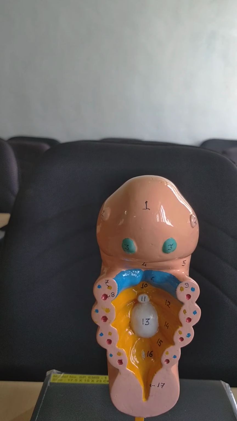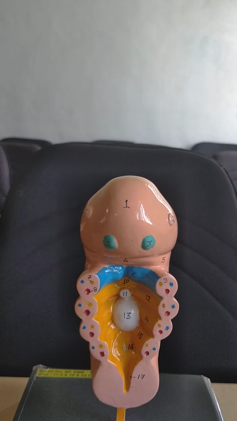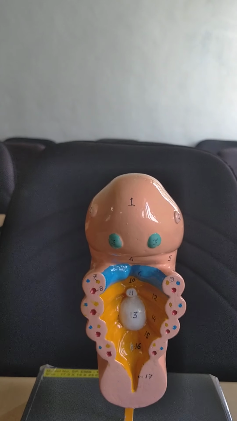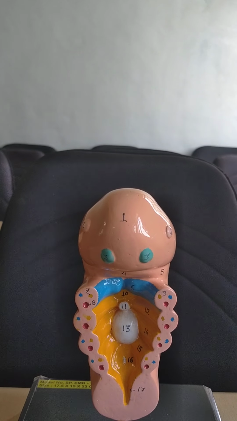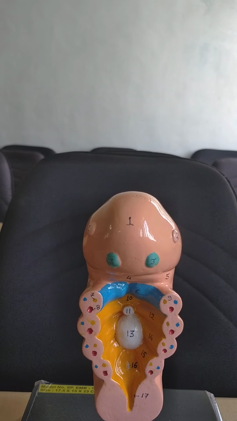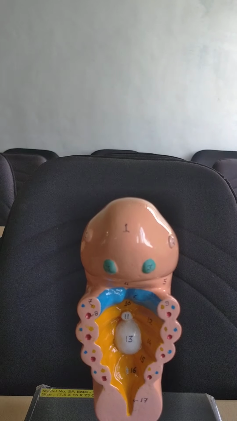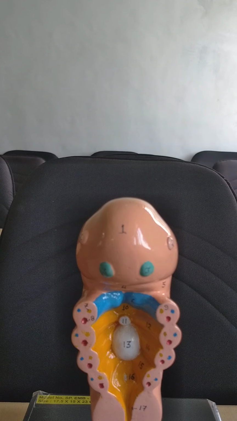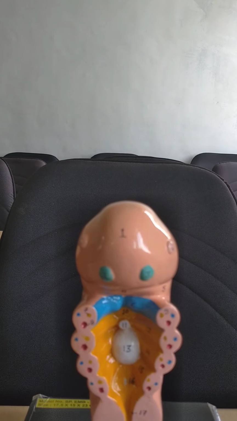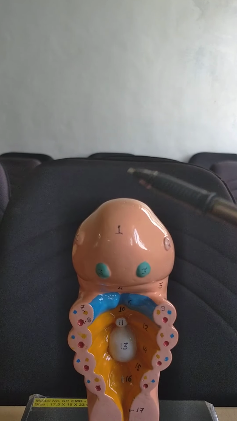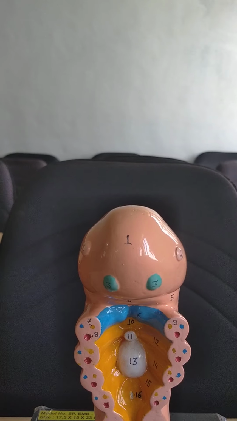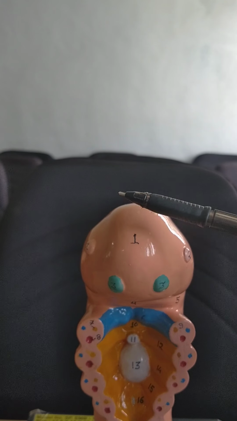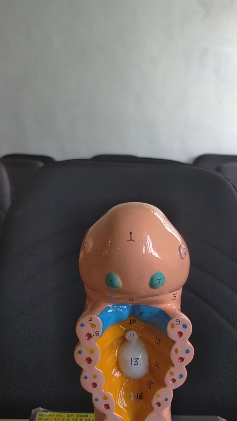This is the head fold, okay, and over the head fold you can see a bulge. This bulge is because of heaping up of mesoderm over it, and for that reason it is known as the frontal prominence, and it is over this area where our forehead will be formed. So now this is the head fold I told you, which will give rise to the frontal prominence.